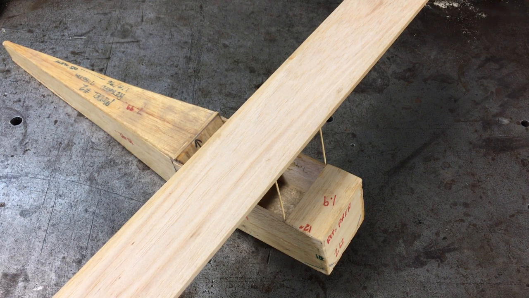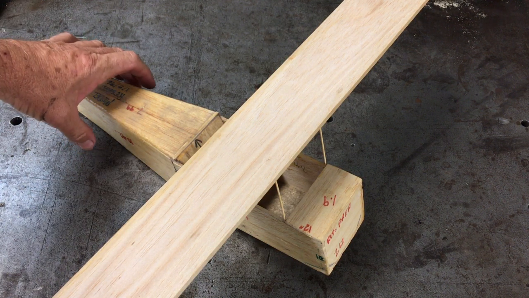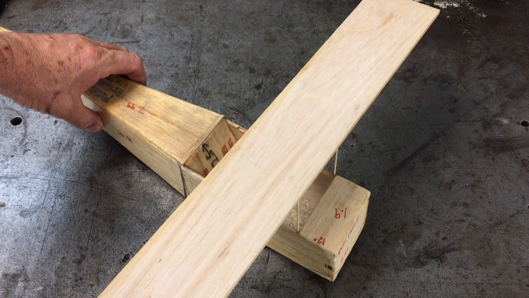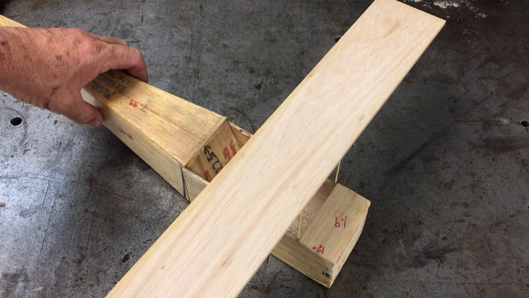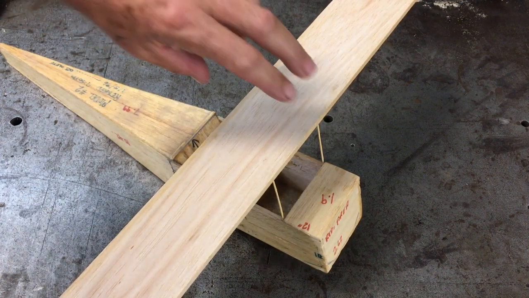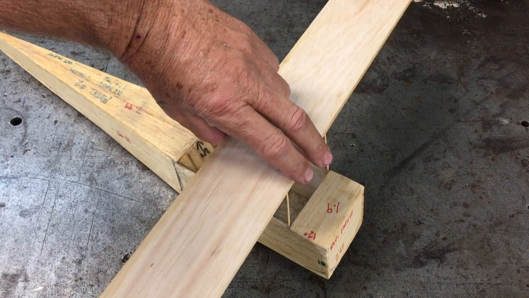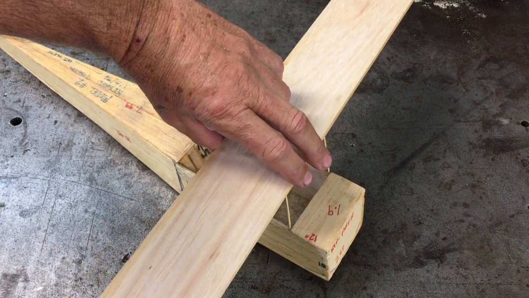The primary factor that affects all parasols is the wing moving in relation torsionally to the fuselage. This is the issue right here. And how is that resisted?